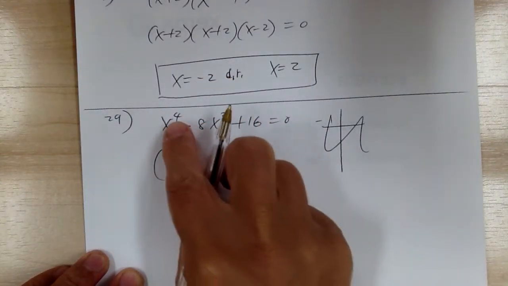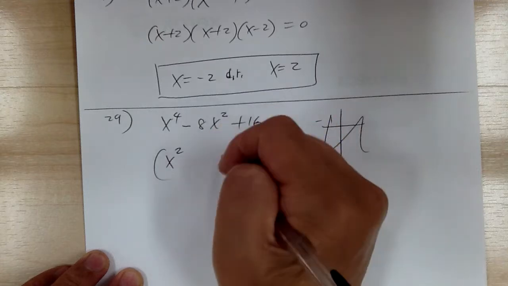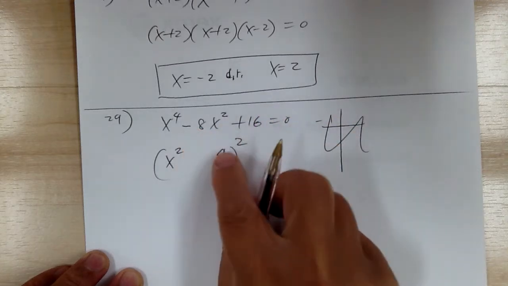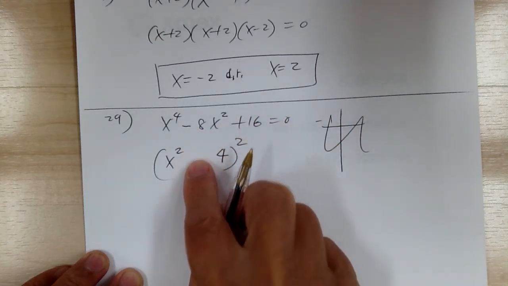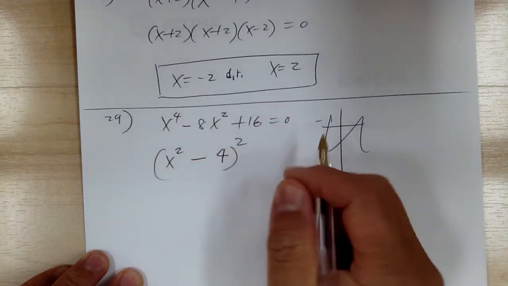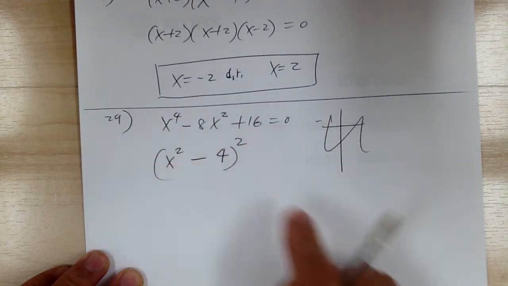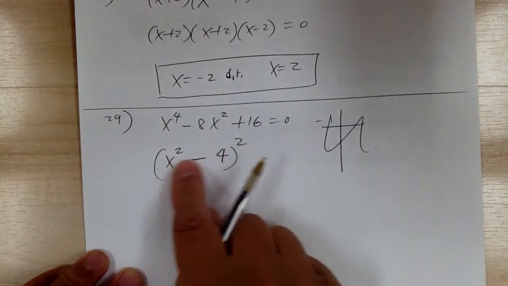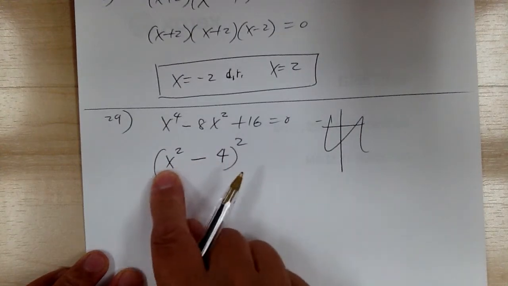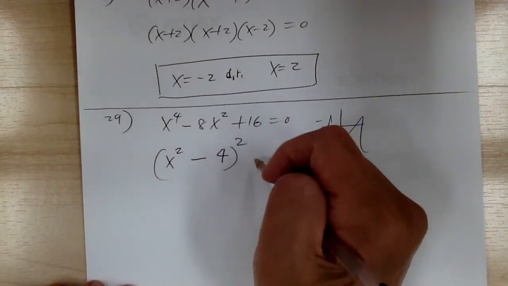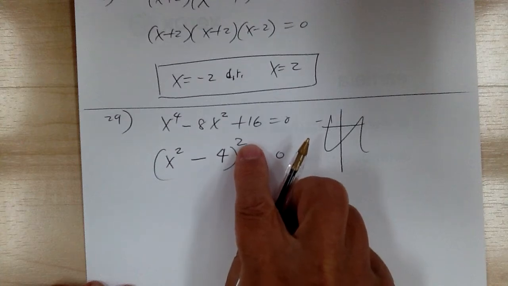So x squared gives you 4. This one I need to get 4, but this one you have to figure out plus or minus based on this. This would be minus, and you check, yeah, so it works. So notice this is double, but this can factor more, right? This one, so everything is going to be double.